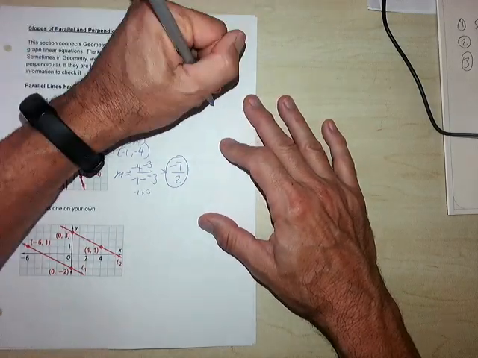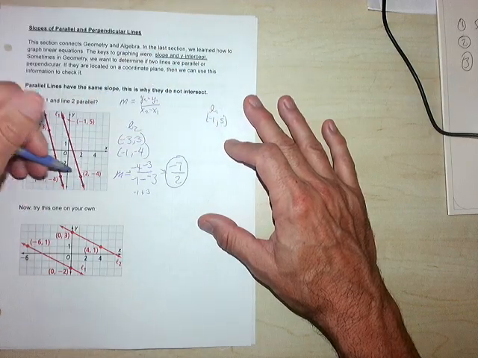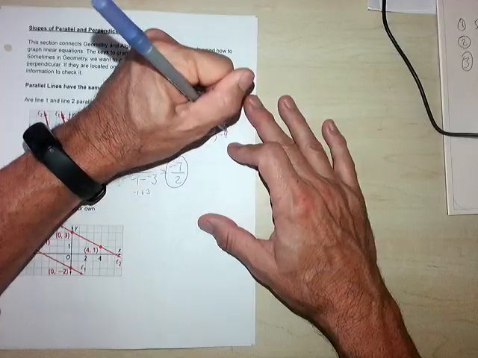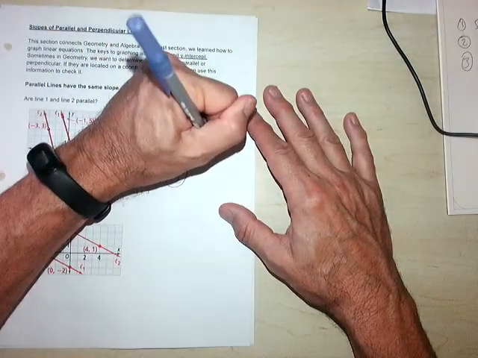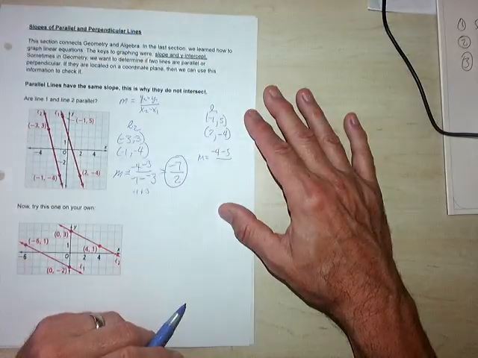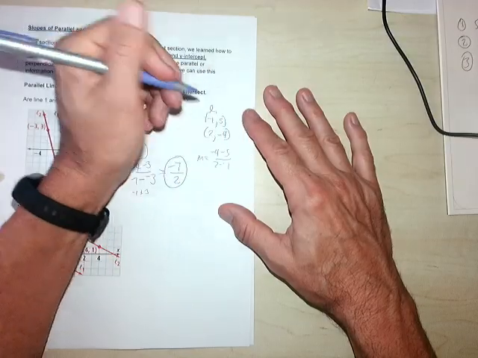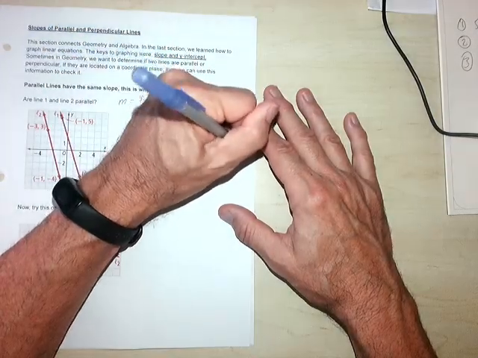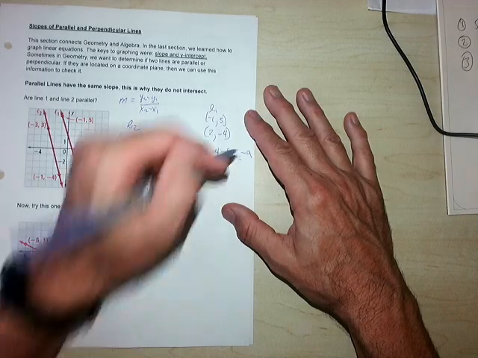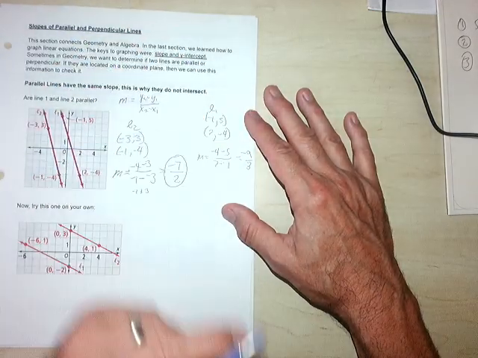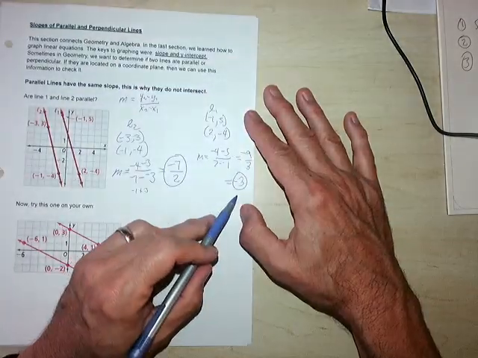All right, let's do the next one, L1. L1 is (-1, 5) and (2, -4), okay? Again, I'm going to do the same thing. Y's: negative 4 minus 5, over 2 minus negative 1. So I get negative 9 on top. I get 2 minus a negative 1, that's 2 plus 1, or 3. And then negative 9 divided by 3 is a negative 3. So this slope is negative 3.